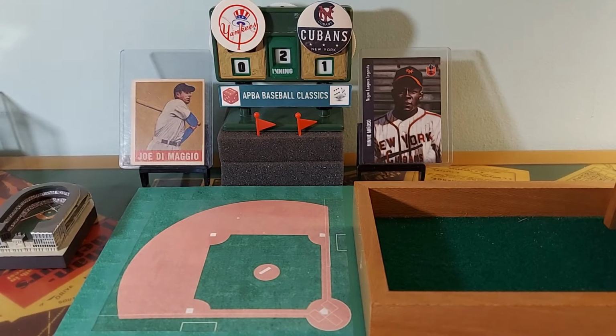Due up for the Yankees are Billy Johnson, Johnny Lindell, and Aaron Robinson. And Louis Tiant is ready. He goes into his windup, and here's the pitch. 12. That's going to be a base hit.